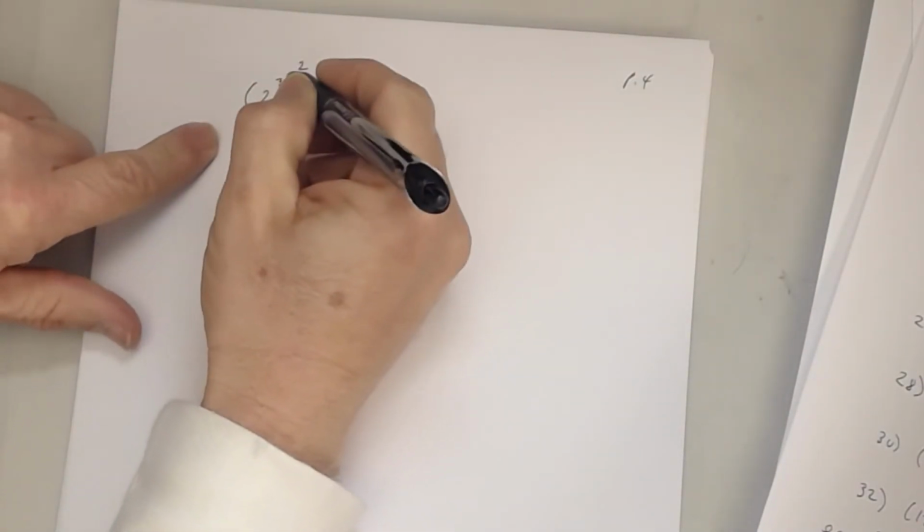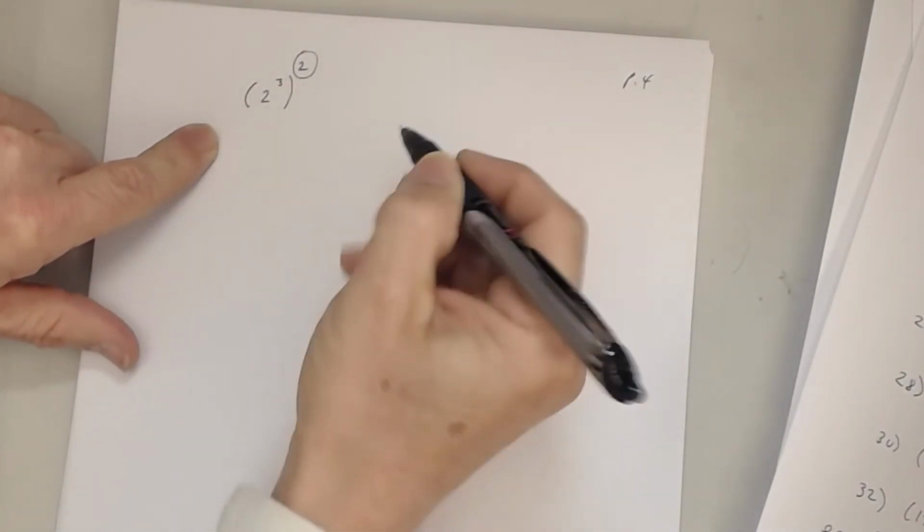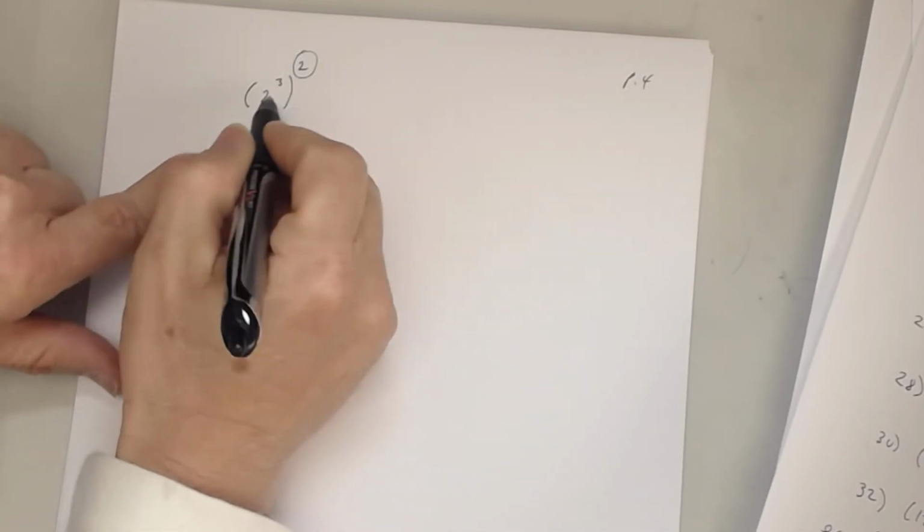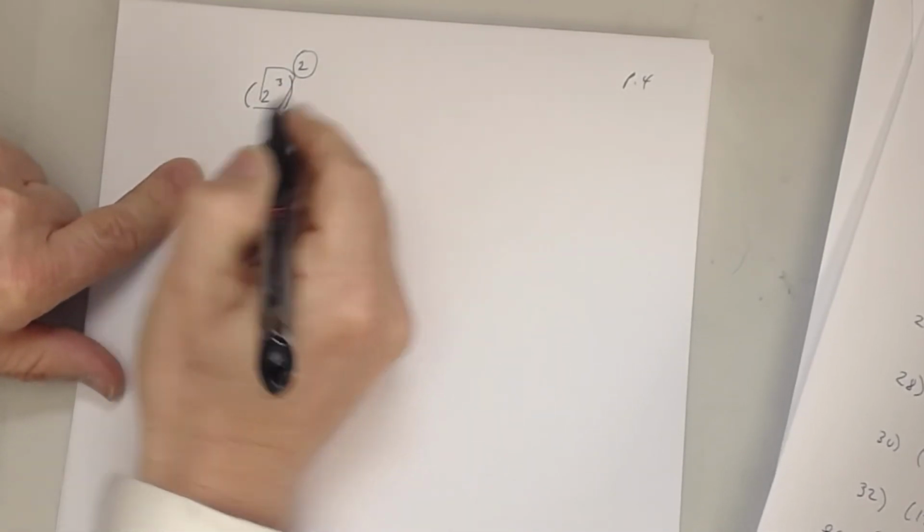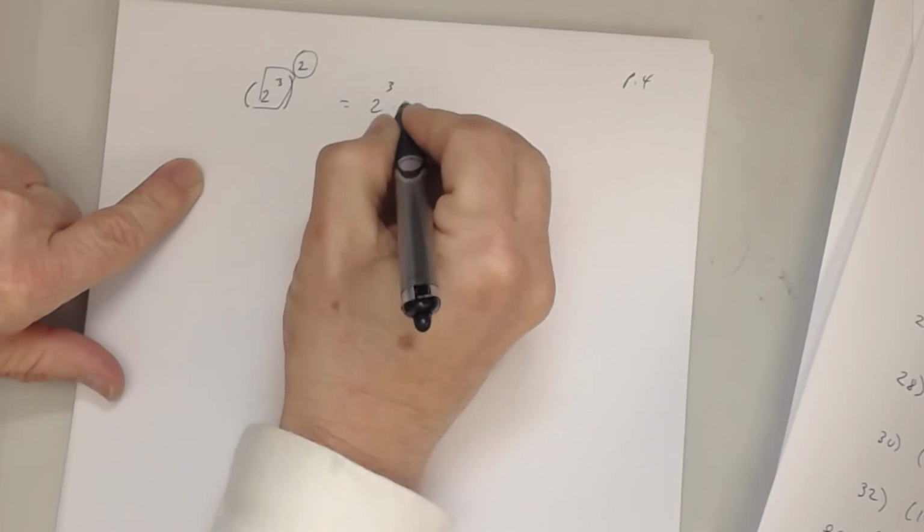Okay. So remember, I take the base and I multiply by itself the exponent number of times. What's the exponent? 2. I'm circling it, okay? So that's my exponent. That means that this is your base. So 2 cubed times what?